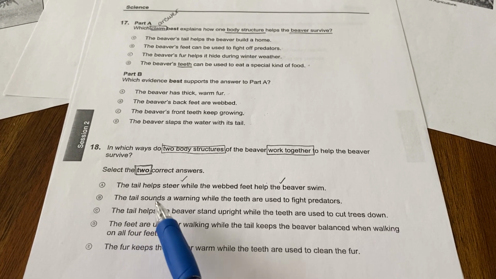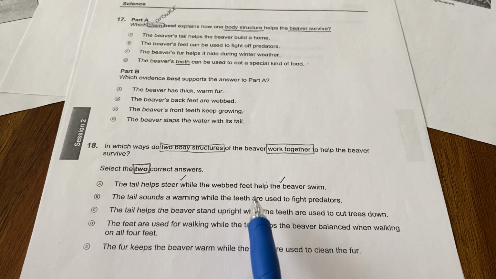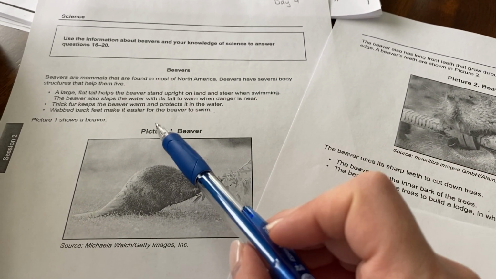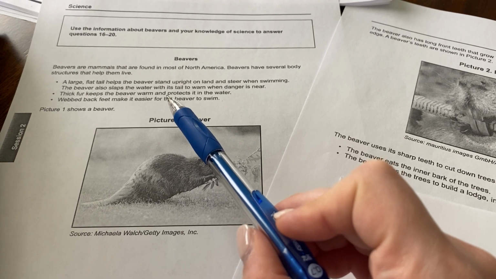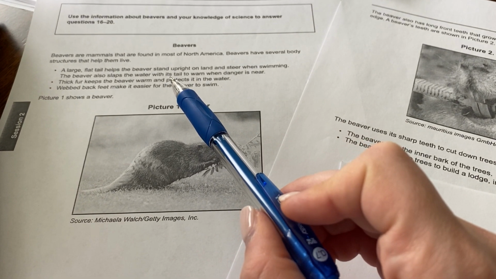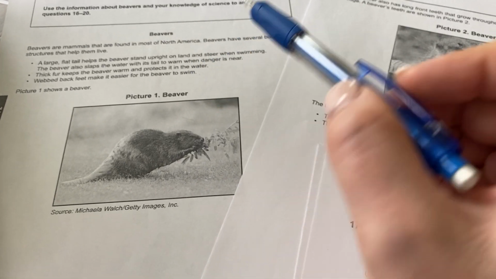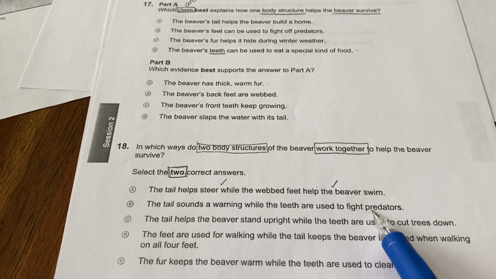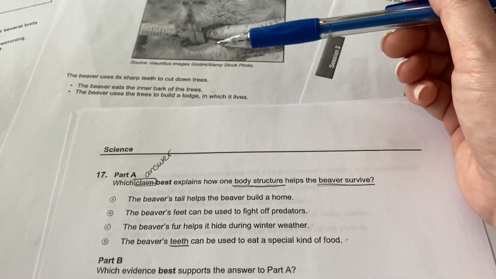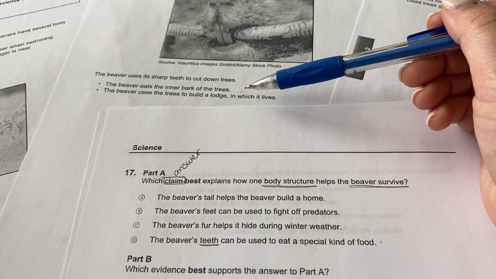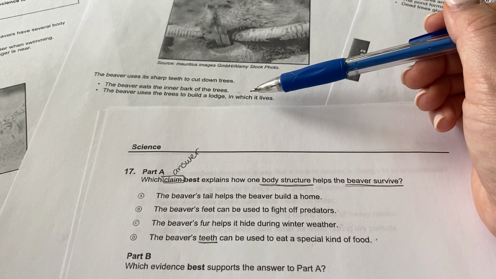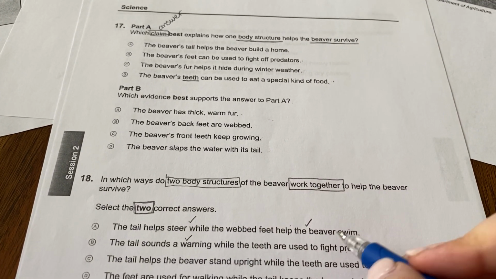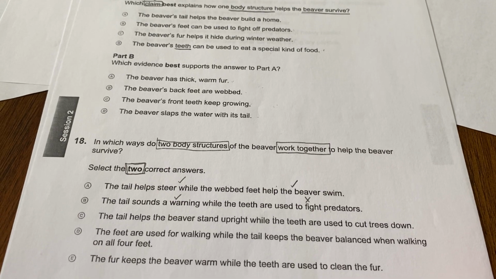B, the tail sounds a warning while the teeth are used to fight predators. So we learned that the tail can be used to warn, but the teeth are not used to fight predators. We learned that the beaver's teeth are used to eat the inner bark of trees and to use those trees to build lodges. So this first part is correct, but the second part is not.